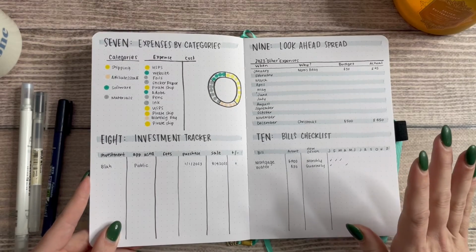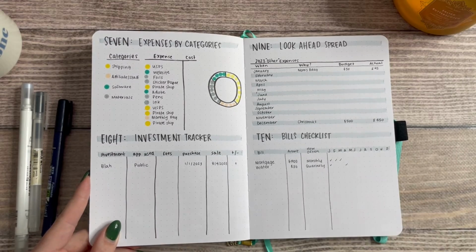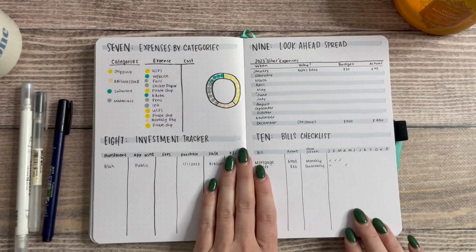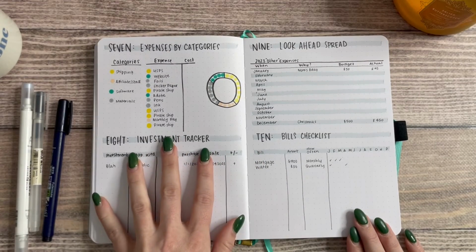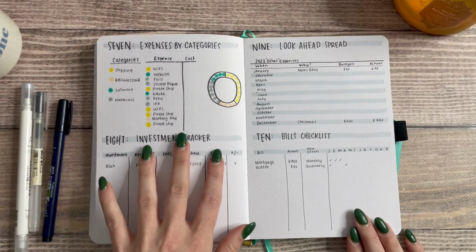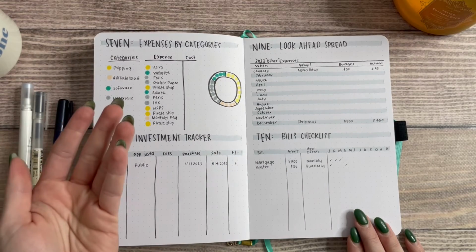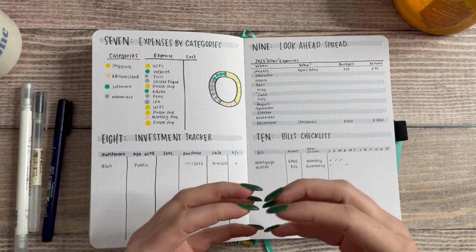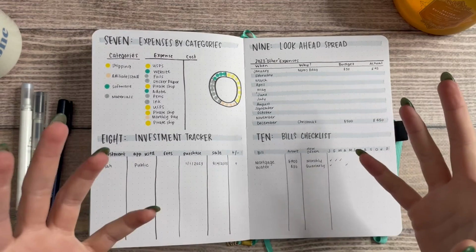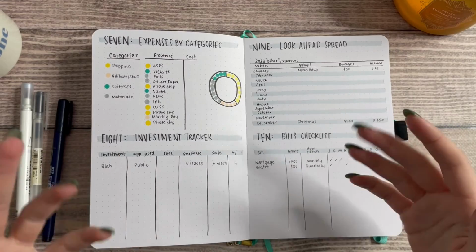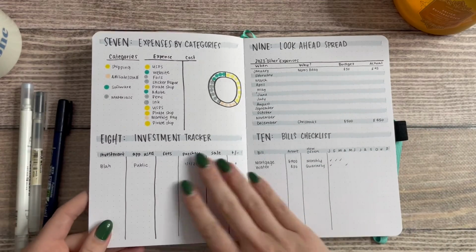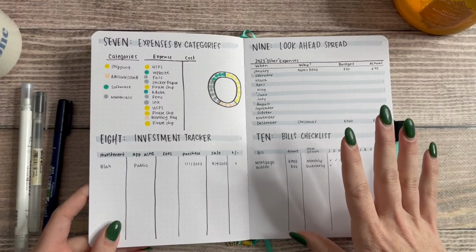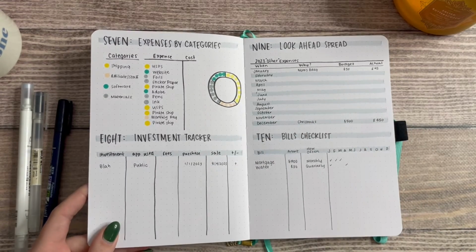I will never understand that system, but regardless, there we are. So an investment tracker. And if you want to also do an investment tracker for what you are invested in 401k wise, for example, there's like different L funds and G funds and blah, blah, blah. Maybe you want to keep track of what your percentages are for what your 401k is invested in.